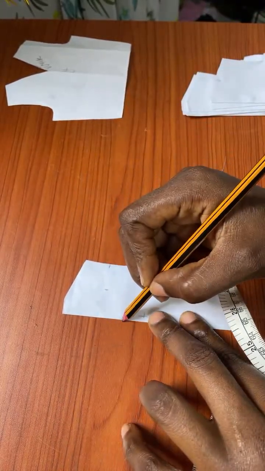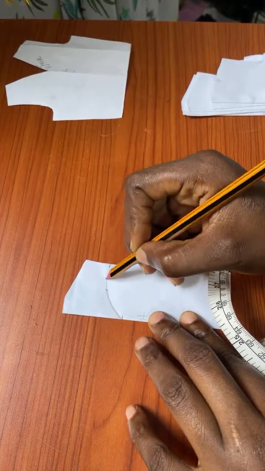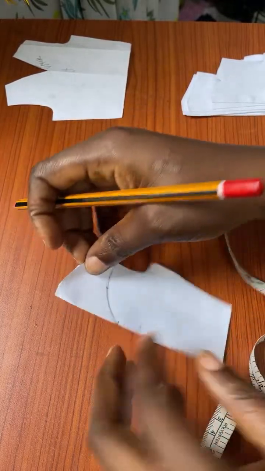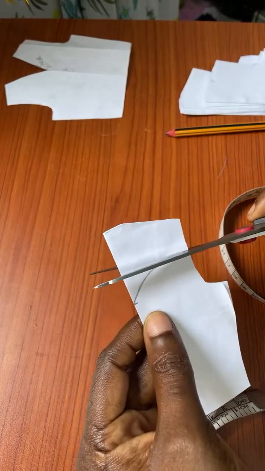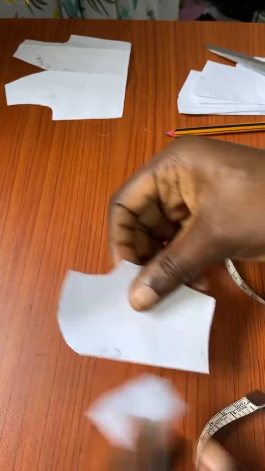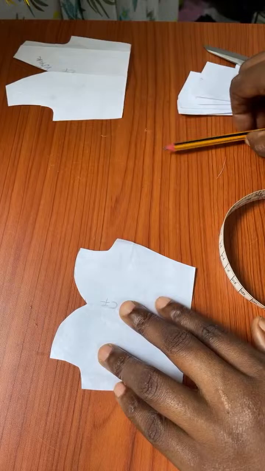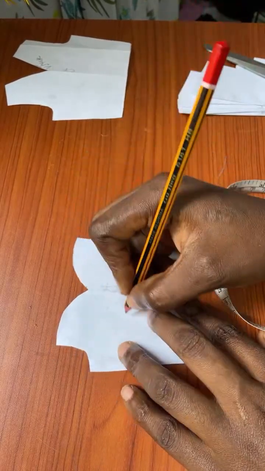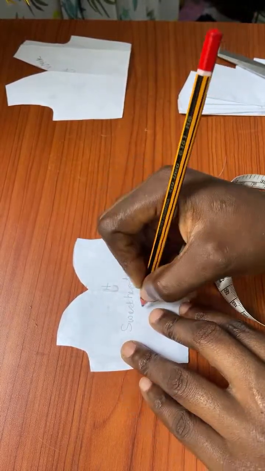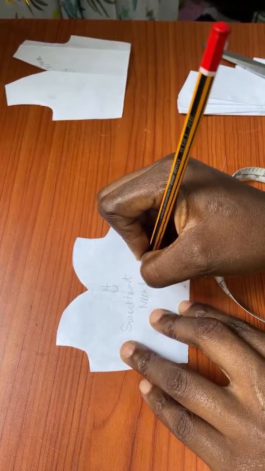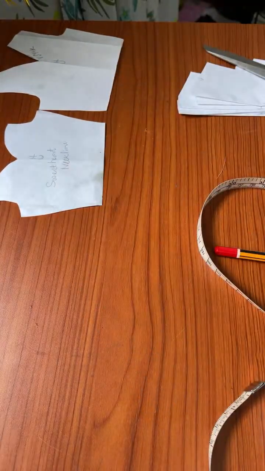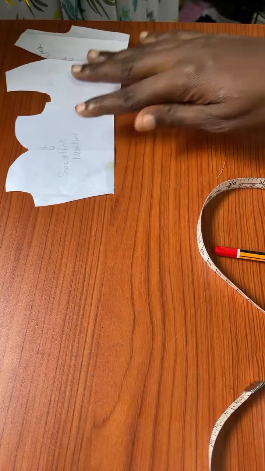Okay, and what's next to do is to connect all these three lines together, and then cutting this just like this, we have our sweetheart neckline. Okay, so that's the sweetheart neckline we just created now.